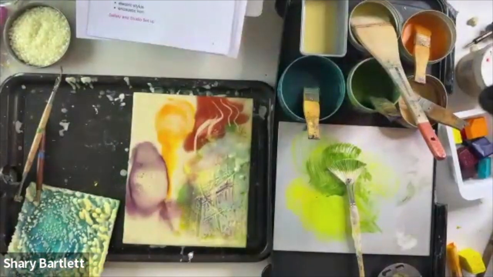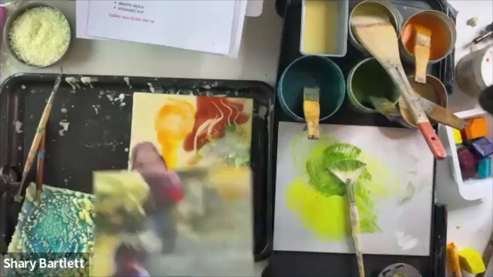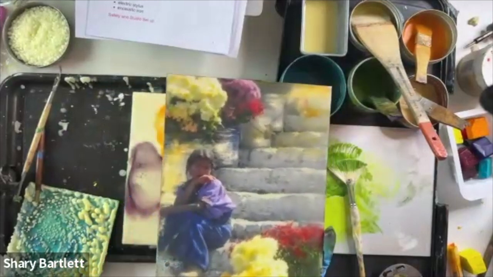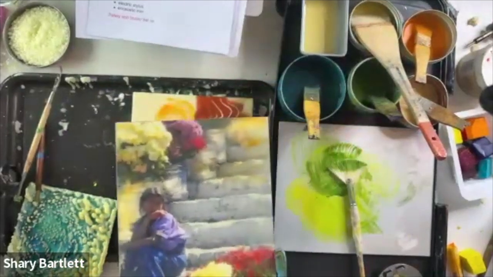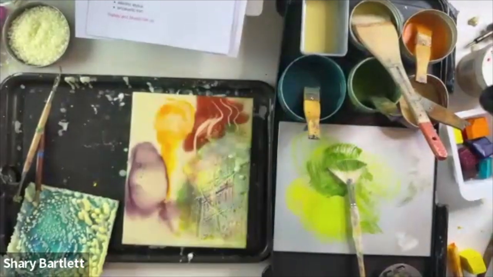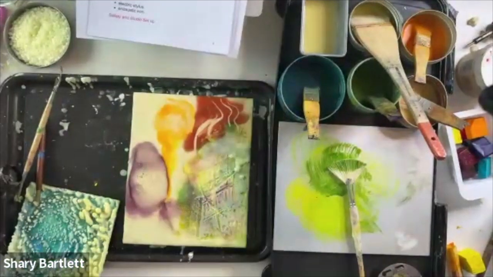And with your printed photos, did you print it black and white, add color, and then add wax over top, or did you print a colored photo paper? Some of them I printed on colored photo paper. I printed them in color on the photo paper. So this is actually a color print. And some of them were printed in black and white. So this is a black and white image. Does that answer the question? Yeah, I got my words a little mixed up there.